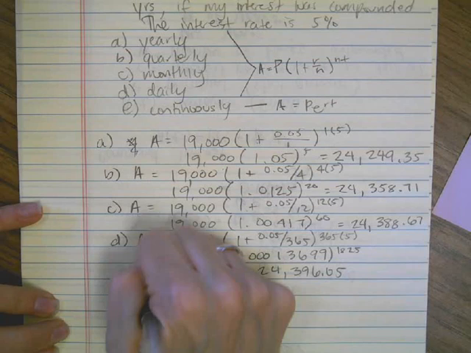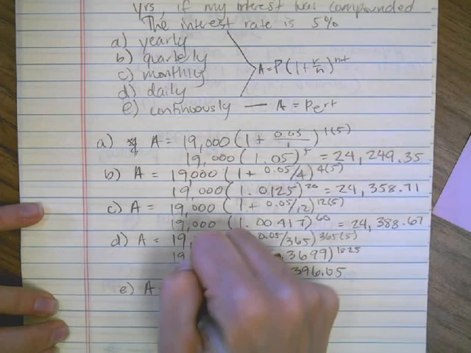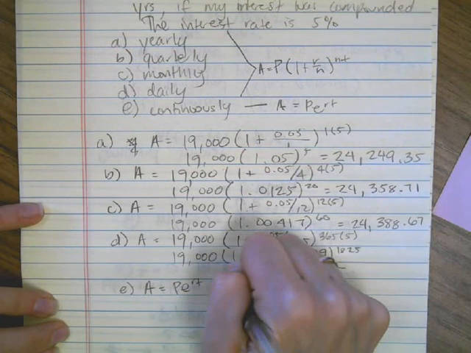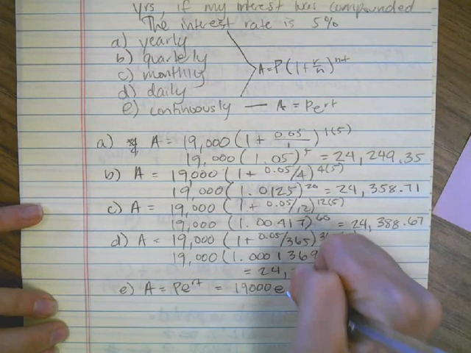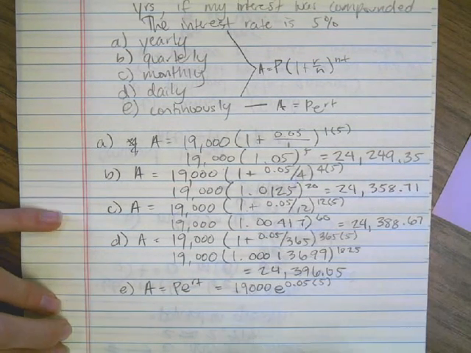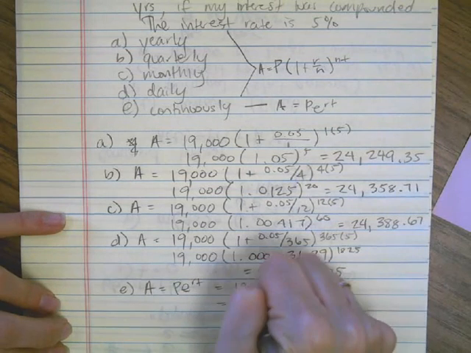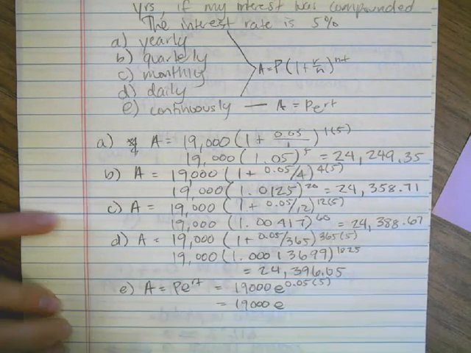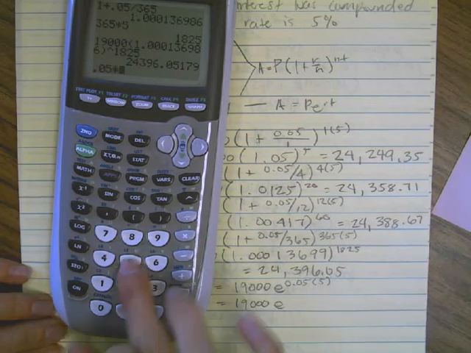So instead of using that, we use Pert. A equals P e to the rt, which is 19,000 e to the 0.05 times 5. So that's 19,000 e, and then 0.05 times 5 is 0.25.